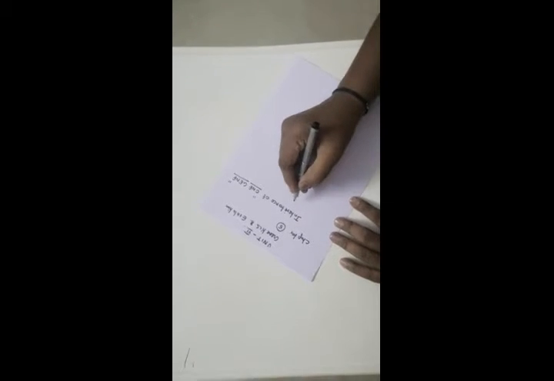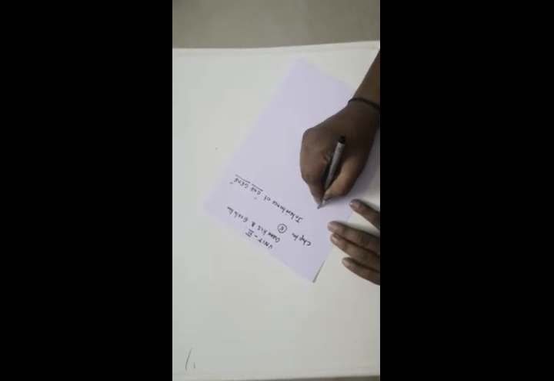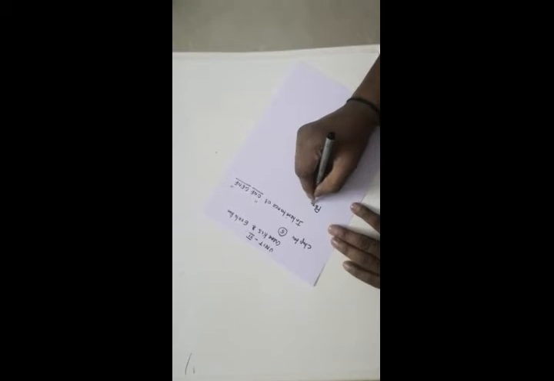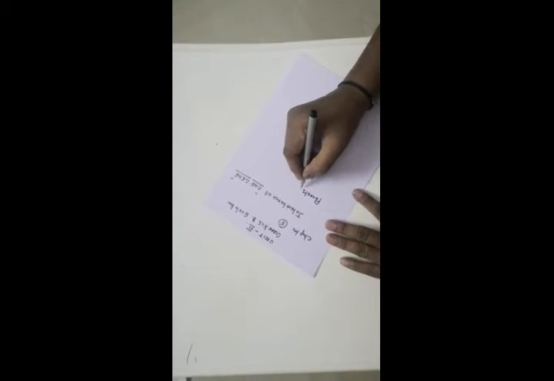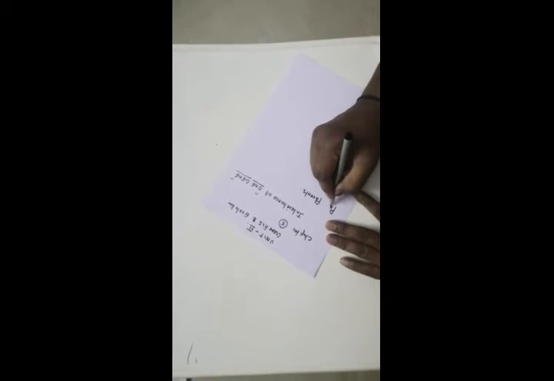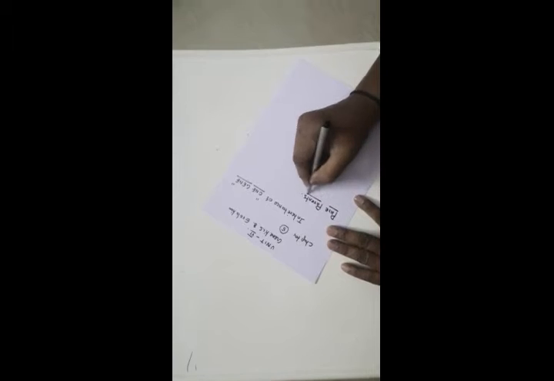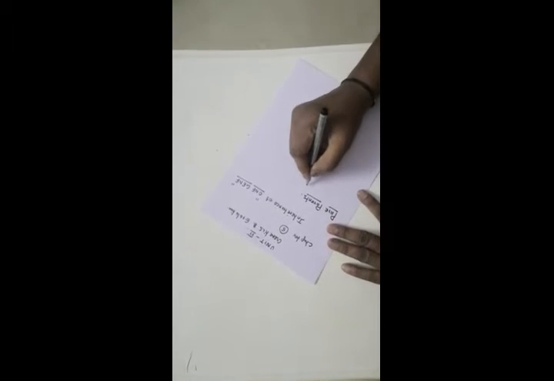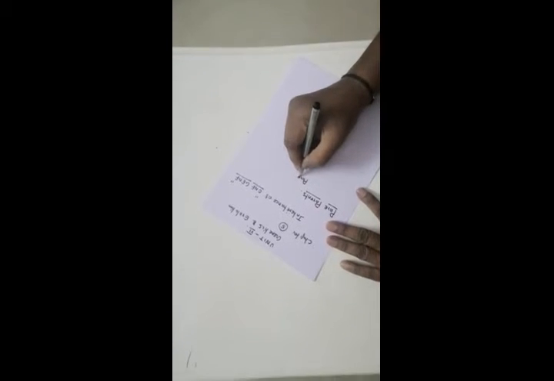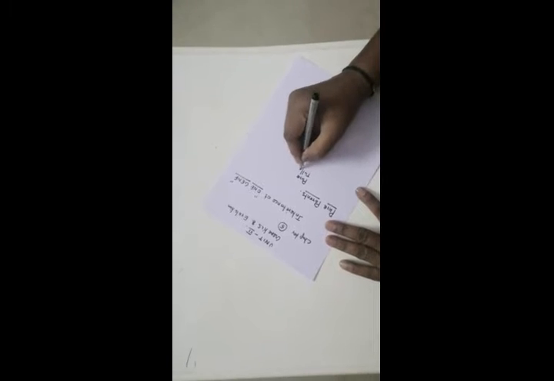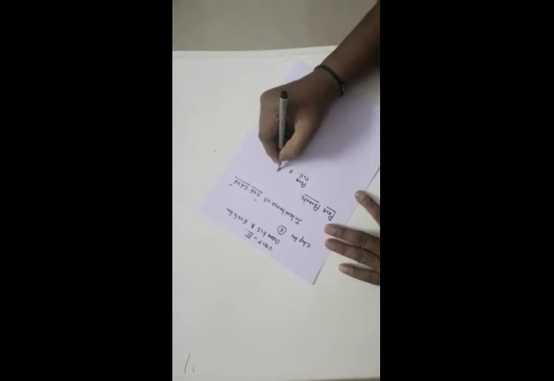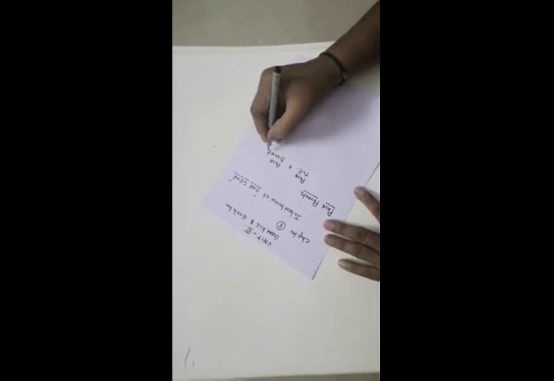So what he did is, he has selected some parents in a pea plant, and he was very particular. He has selected pure plants. Pure plant means I can write it as pure tall plants, and he crossed with pure dwarf plant.